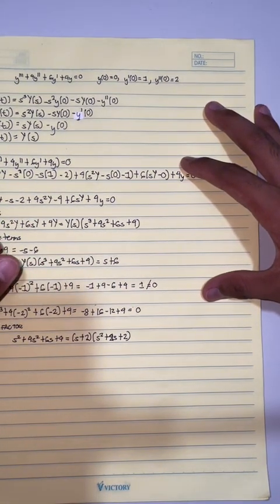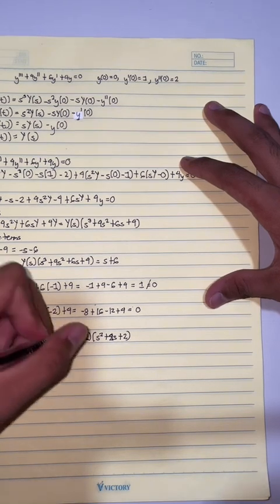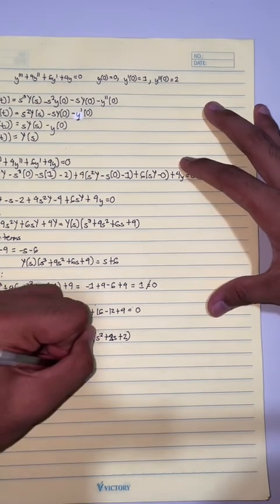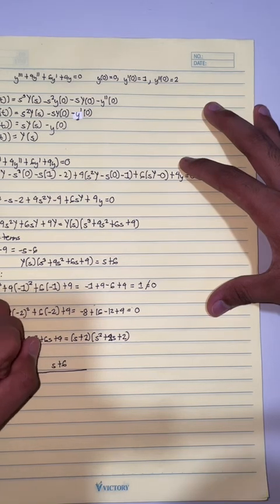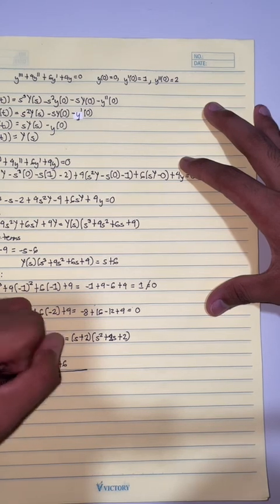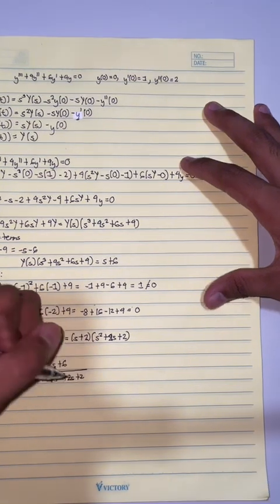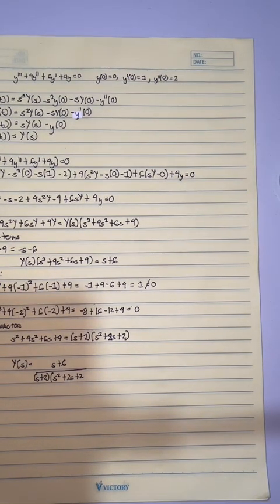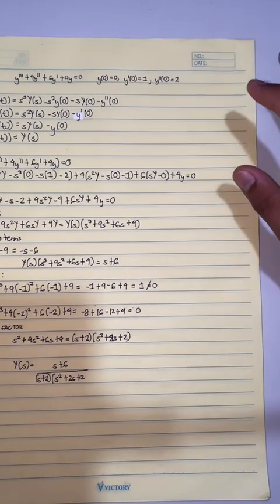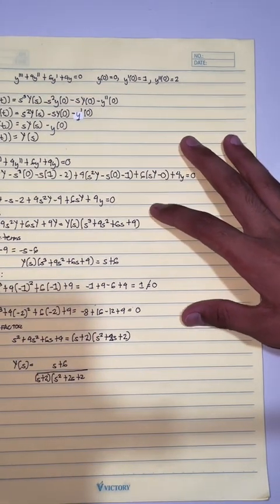So we will use the polynomial division. So y with respect to s is equal to s plus 6 over s plus 2 times s squared plus 2s plus 2. So we have to decompose the given fraction. How are we going to do that?